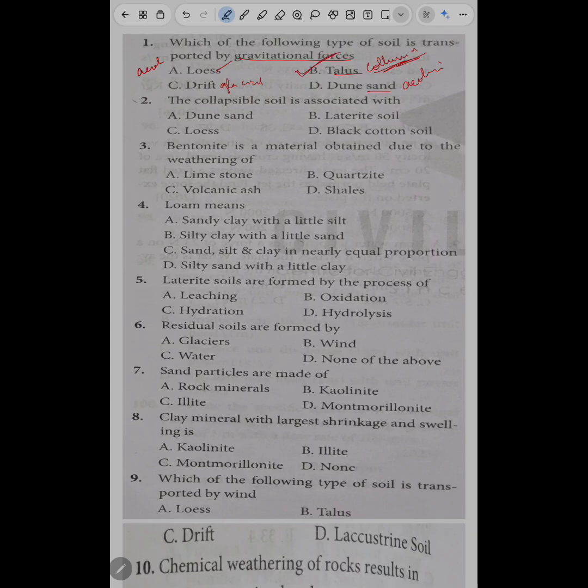Second one, the collapsible soil is associated with. So what is collapsible soil? Collapsible soils are the soils in which there is a decrease in volume on addition of water.